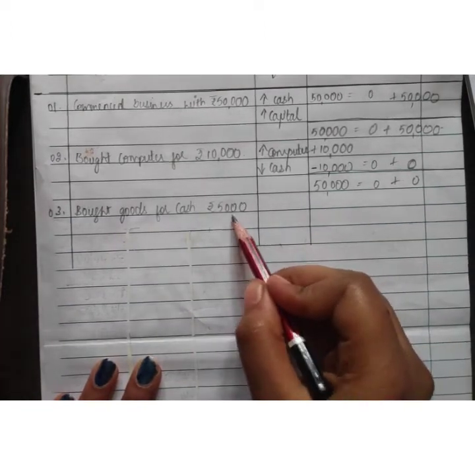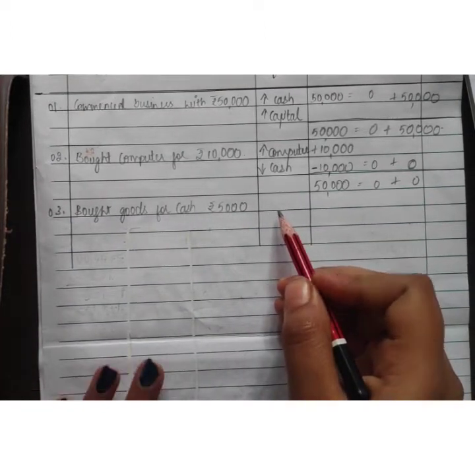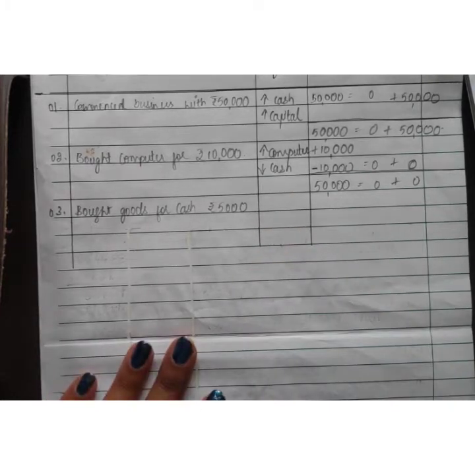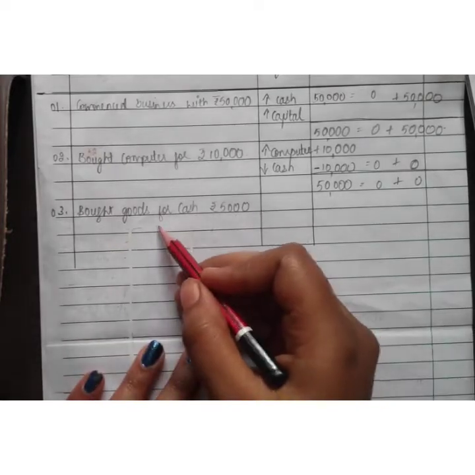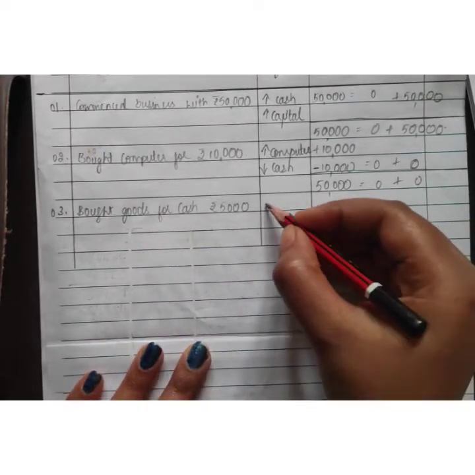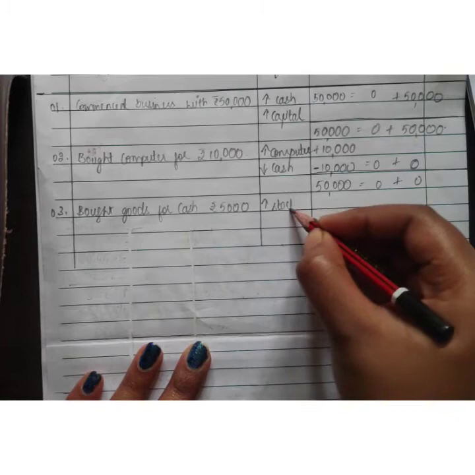So we are done. And the effect. What is the effect? First we have to think what is coming in. What is coming in? Goods are coming in, right? The stock is coming in. So there is an increase in stock or goods.